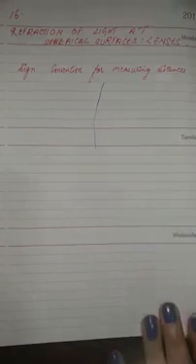Different writers use different sign conventions, but most of them prefer the coordinate geometry sign convention. So we take the positive side of the x and y axes, and the negative side of the x and y axes. That is the coordinate geometry sign convention. A similar sign convention is used in measuring the distance and length of a spherical surface.